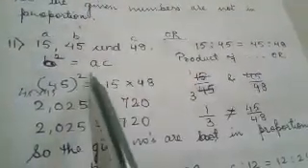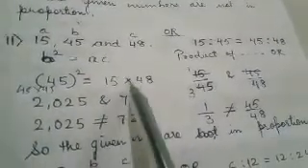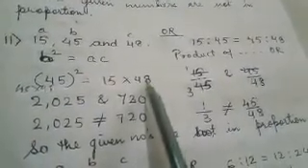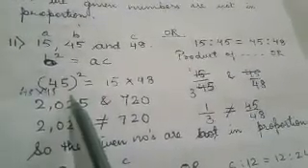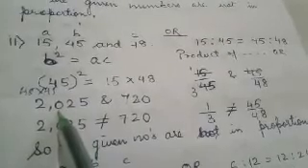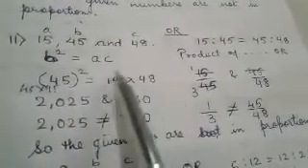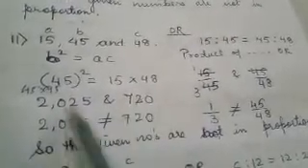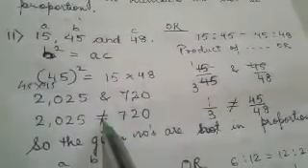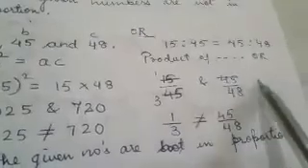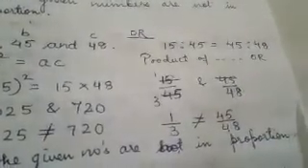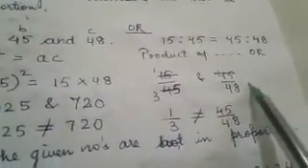This is a new concept, I know. 15 multiplied by 48. So you have to just multiply it in a regular way. 45 multiplied by 45 is 2025, and 15 multiplied by 48 is 720. And now you can see both are not equal. Now the same thing I have tried with this method. You can use product of extremes also, but actually I feel this one is the easiest one. But you should know the table and the method.